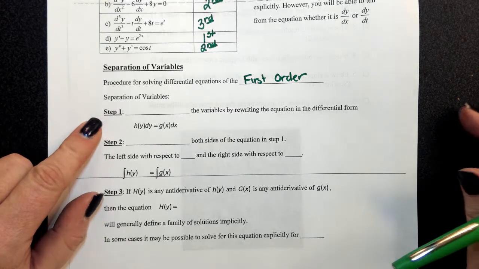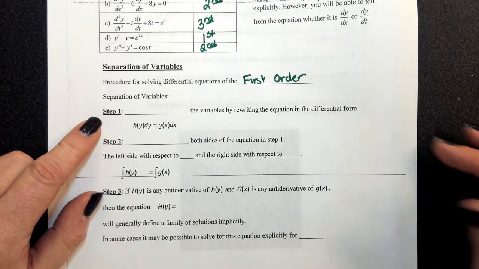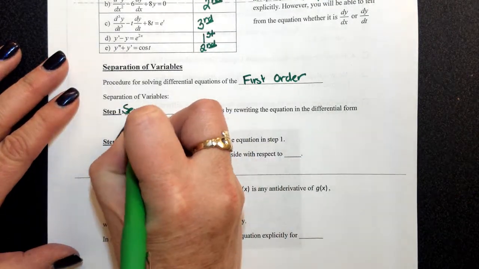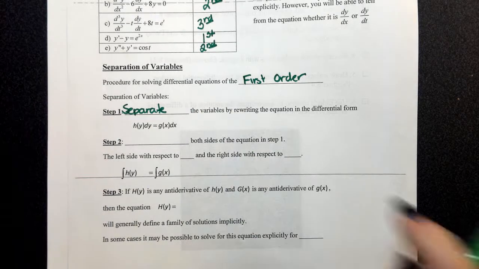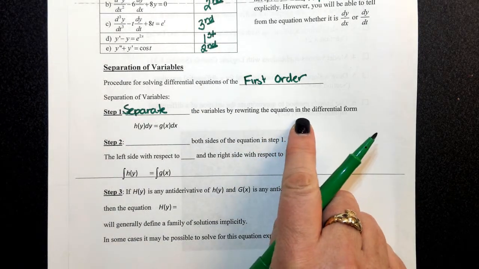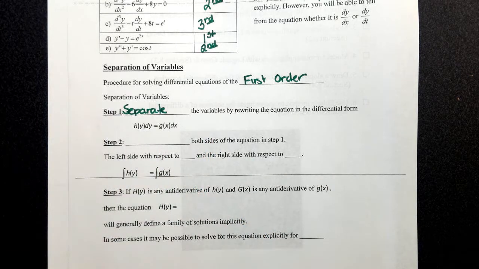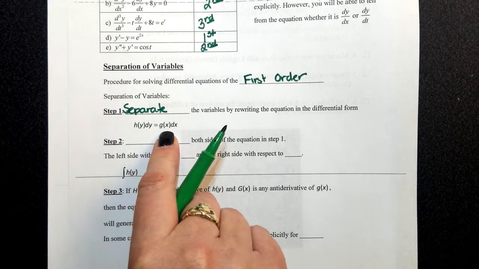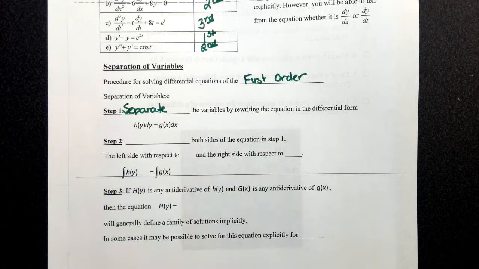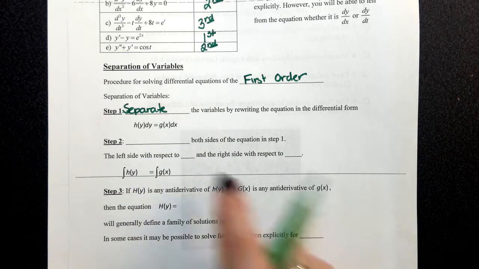The way we're going to do our separation of variables, first of all, is we're going to separate the variables by writing the equation in differential form. In other words, you're going to collect your y's, and that includes your dy, on one side of the equation. You want to collect your independent variable, in this case the x, on the other. So anything that has a y will go on one side, and anything that has your independent variable, or x's, will go on the other side.